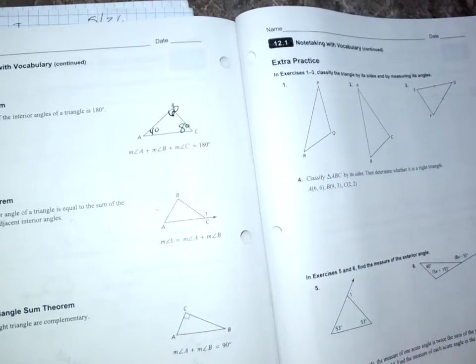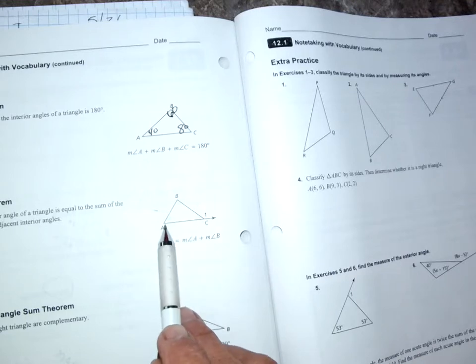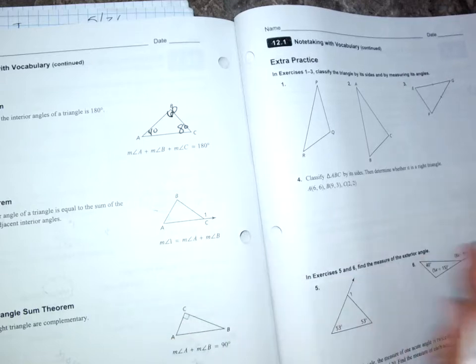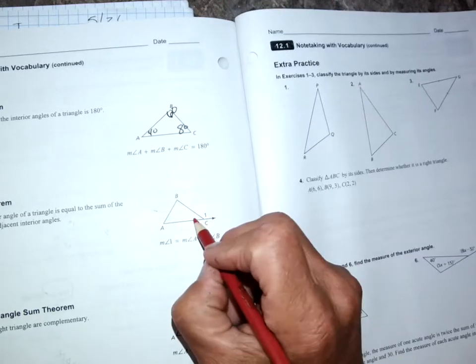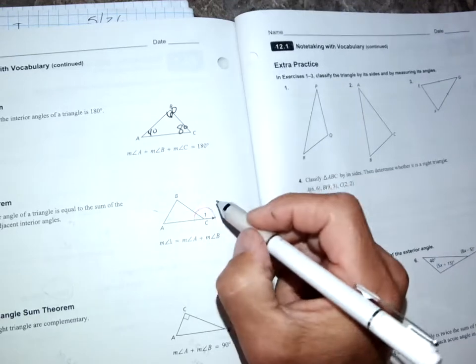Triangle, 180. Now, the crazy part about that, if that's true, then all 3 of these angles would equal 180. Okay, now bear with me, listen. All 3 of these angles have to add up to 180. You know that a straight line, if you take a protractor, a straight line is also 180.